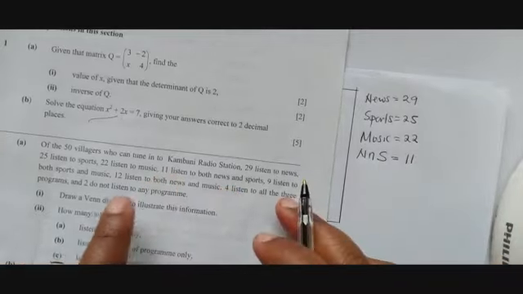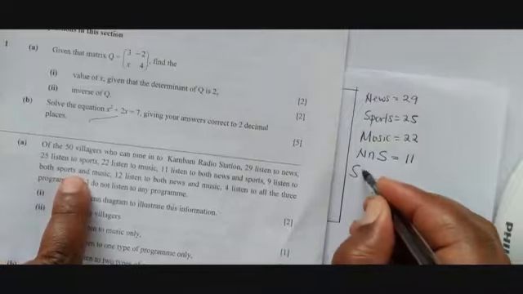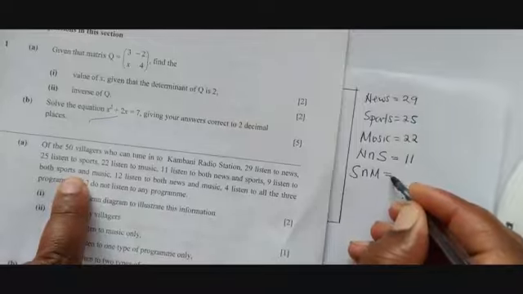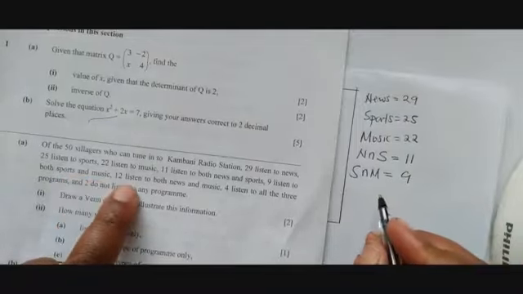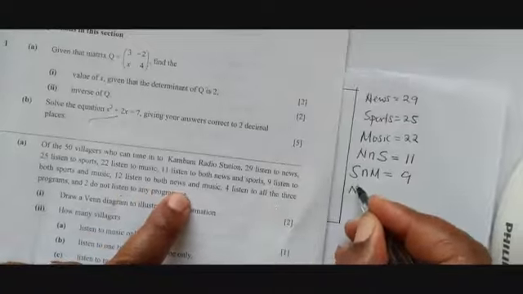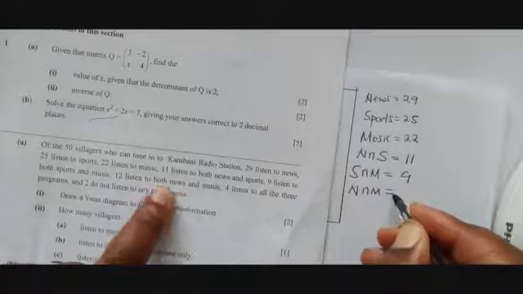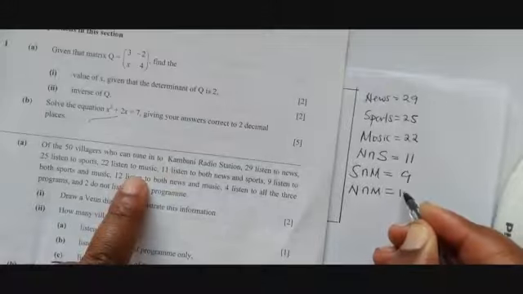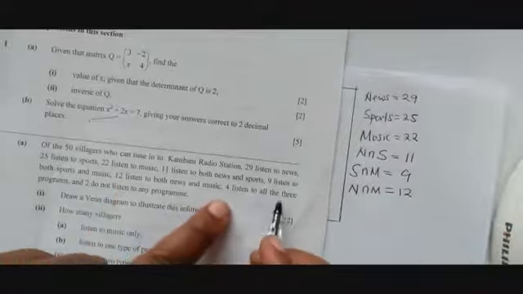All right. 9 listen to both sports and music. So sports intersection music, there are how many? 9. All right. 12 listen to both news and music. So news intersection music, there are 12. So 4 listen to all the 3 programs.